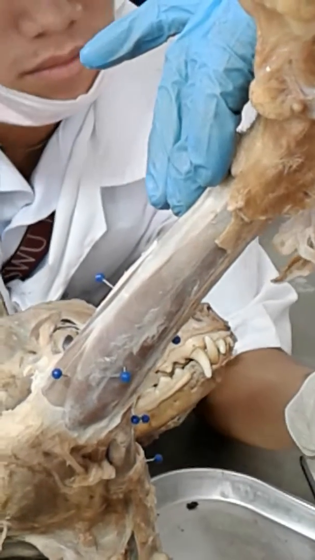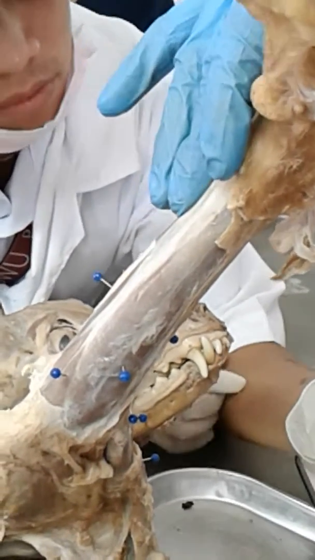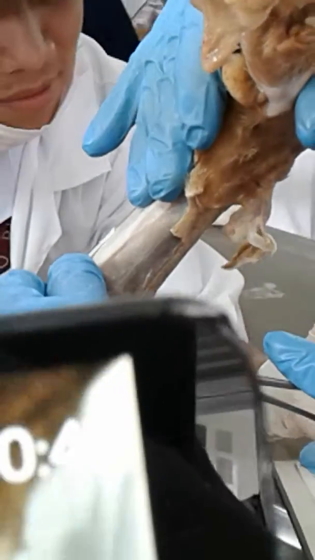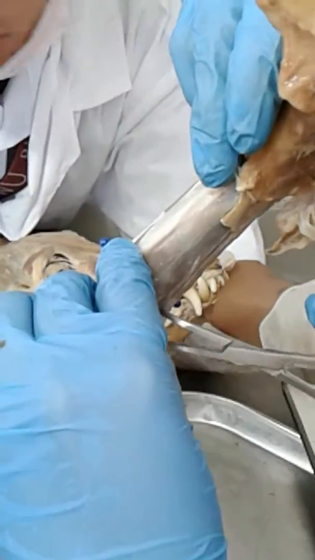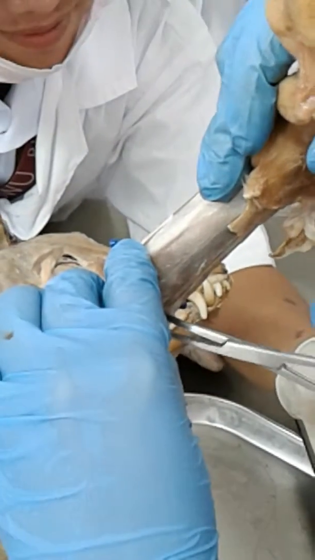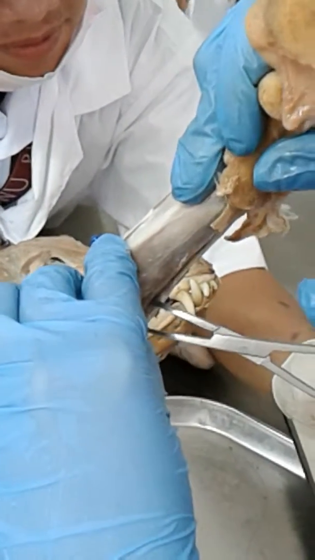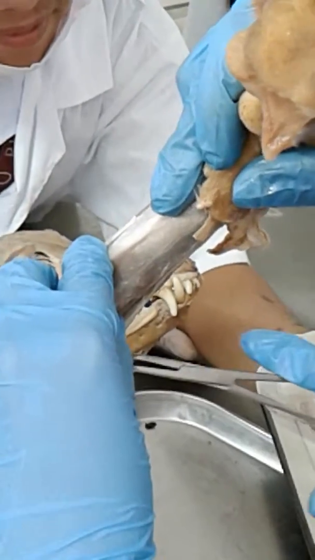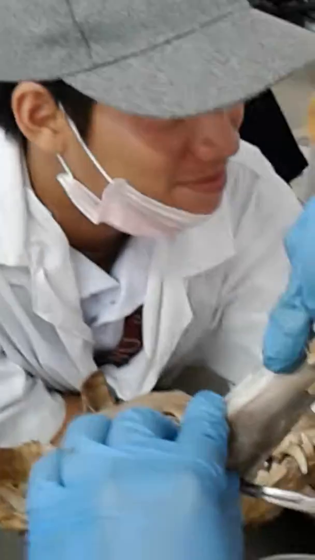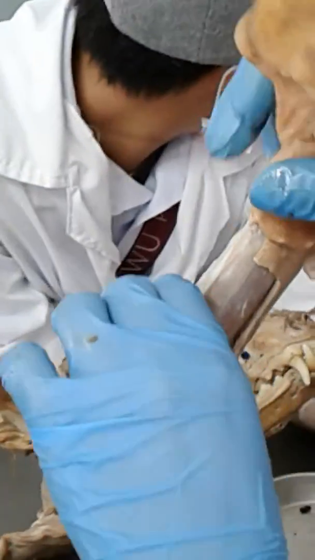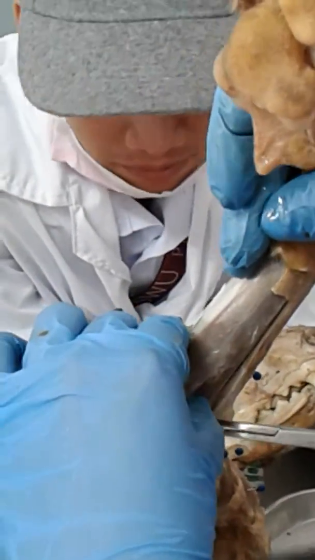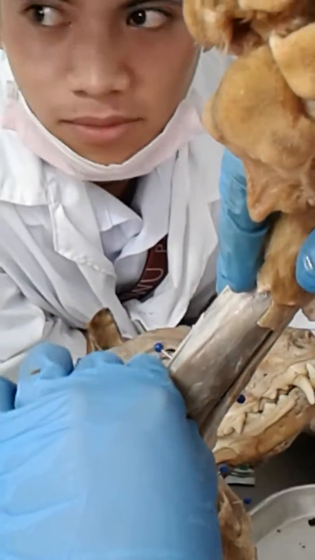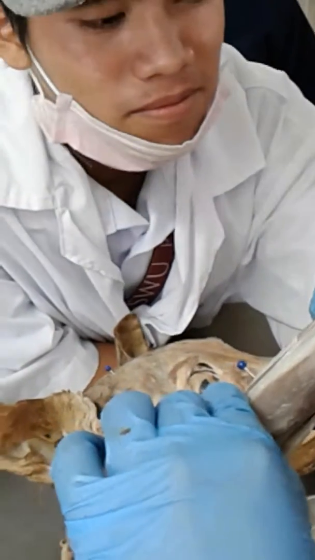However, there's also a deep digital flexor if we're going to open this muscle here. Okay, they have a deep digital flexor. But very pronounced on Miss Mimi.